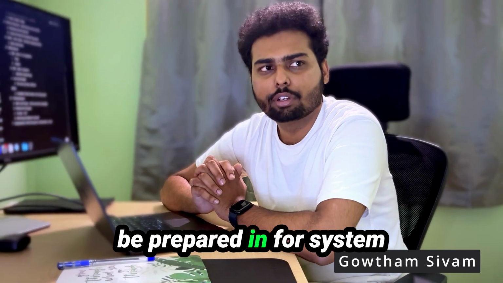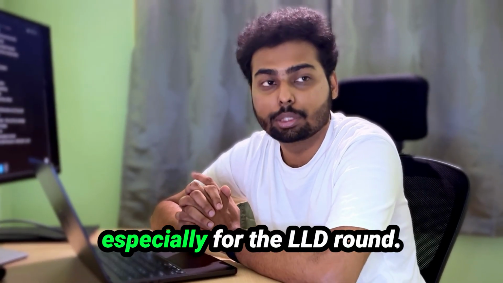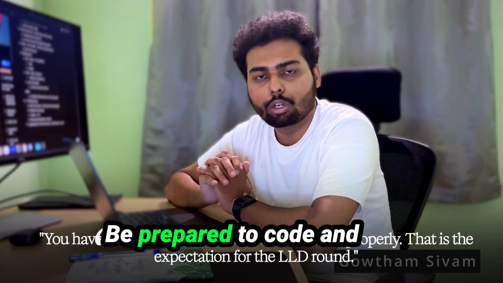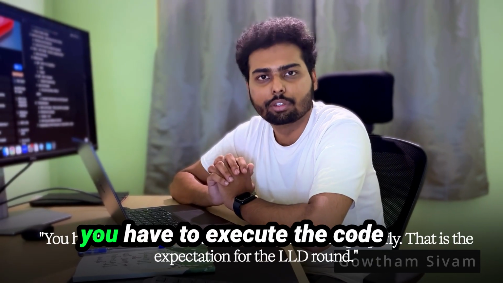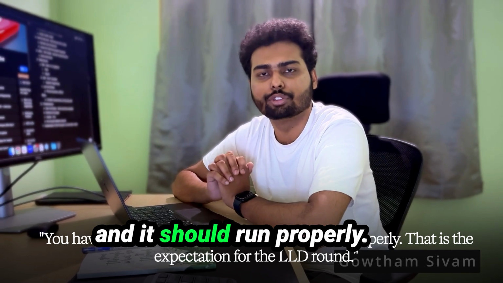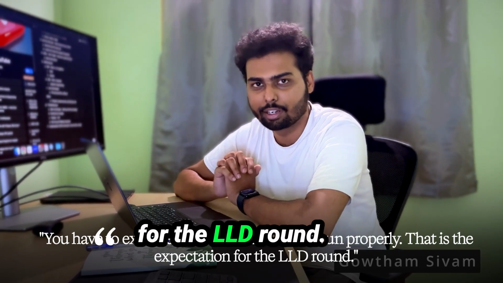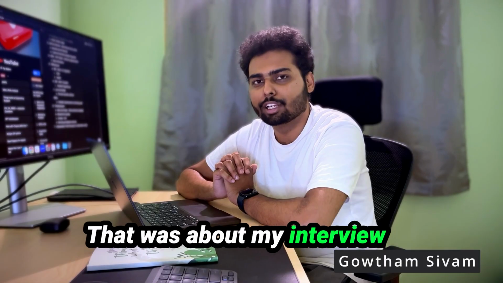Be prepared for system design, especially for the LLD round. Be prepared to code and completely execute the solution, no matter what the question is. You have to execute the code and it should run properly. That is the expectation for the LLD round. Yes, that was about my interview experience at Uber.